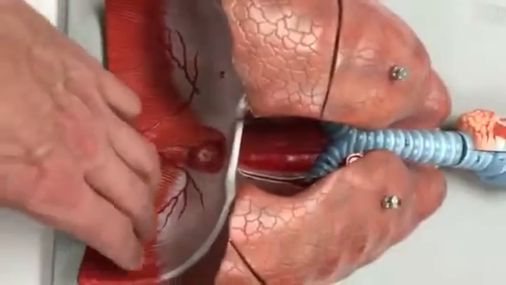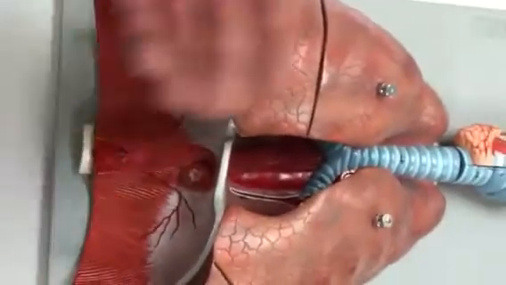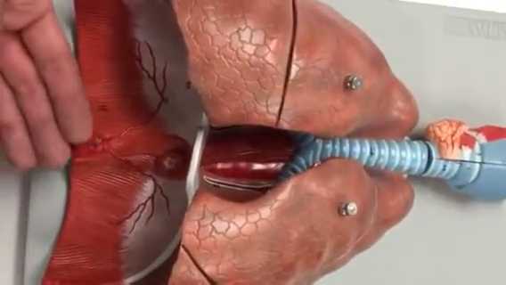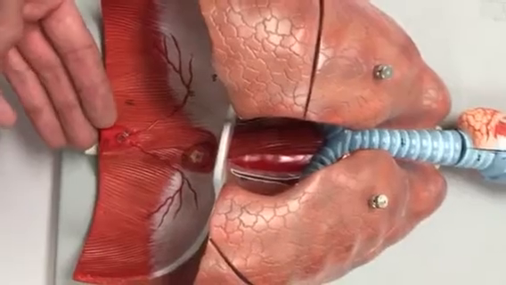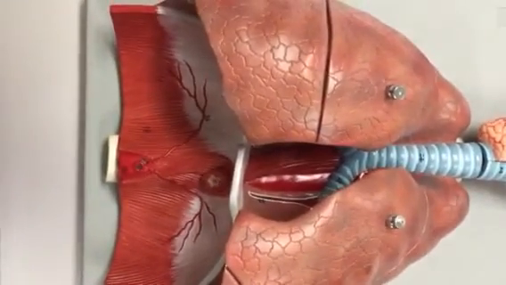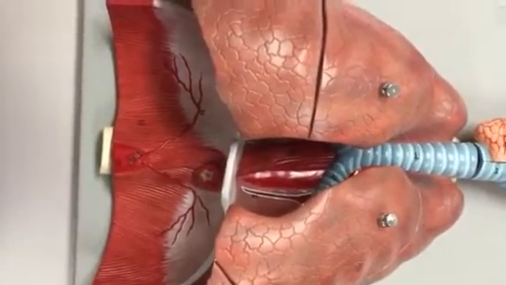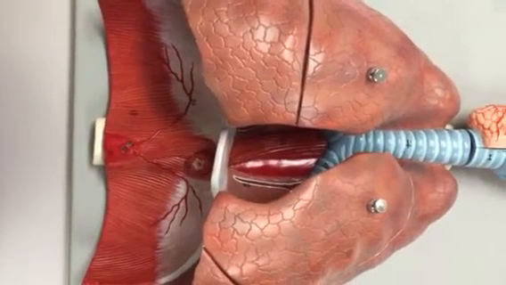This skeletal muscle tissue right here is known as the diaphragm. It will separate the thoracic cavity from the abdominal pelvic cavity. It contains skeletal muscle, so there is some voluntary control, and this functions to help change the size in the thoracic cavity during respiration.